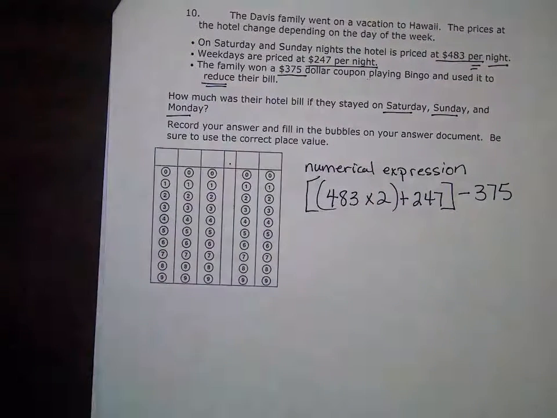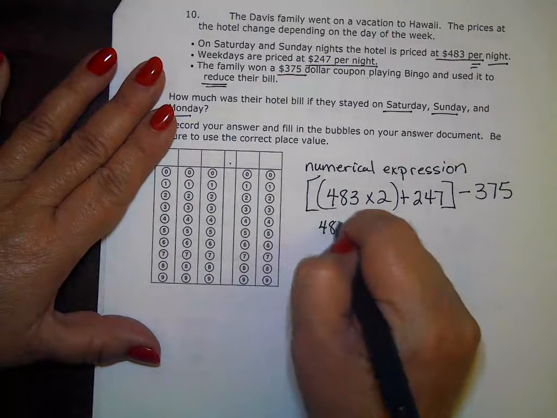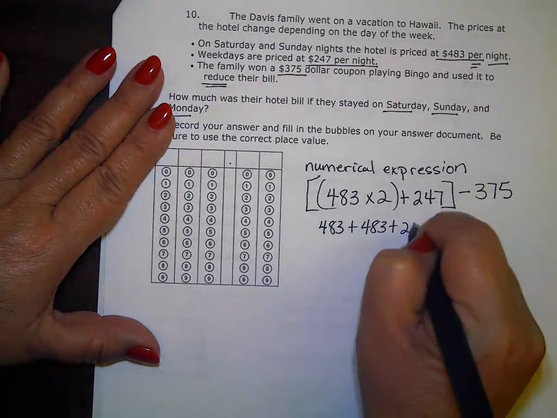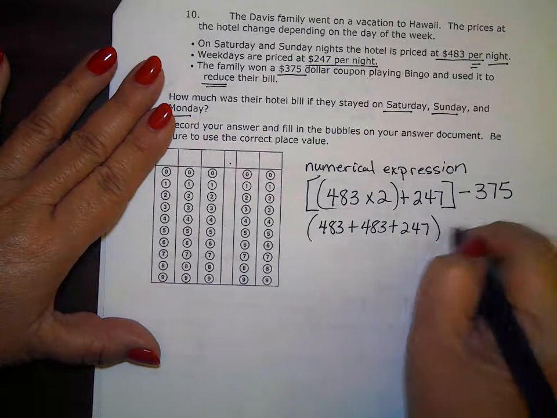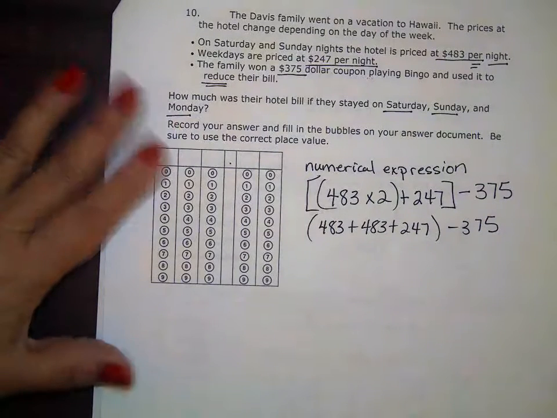Or I could have just done 483 plus 483. I could have done that way. Plus 247 minus 375.